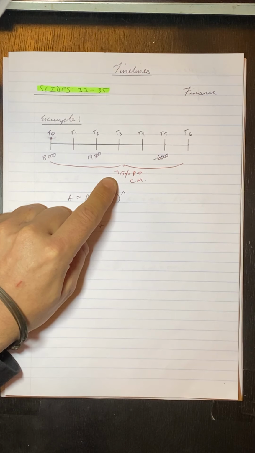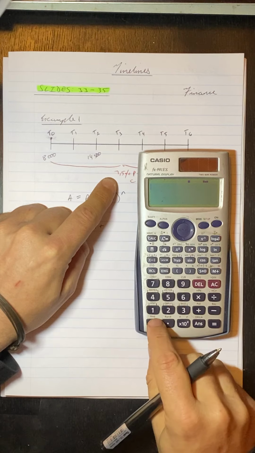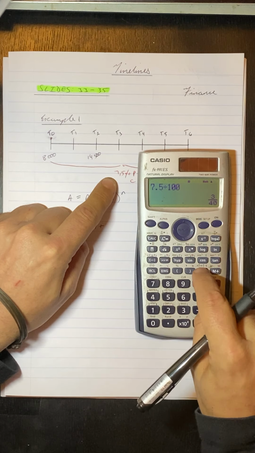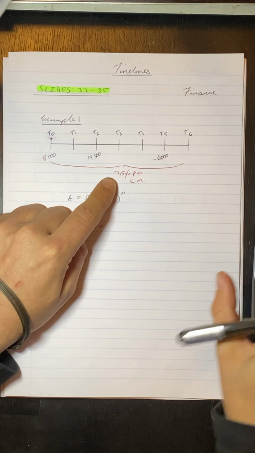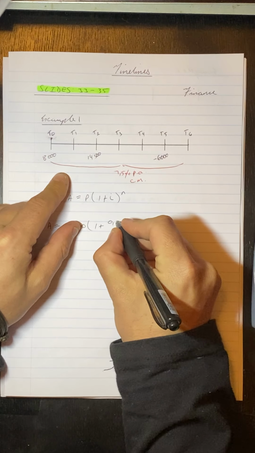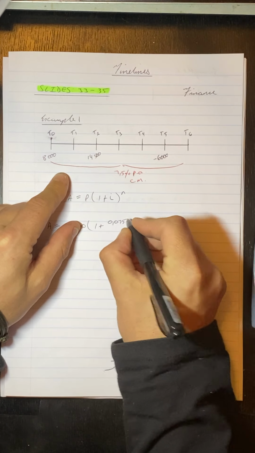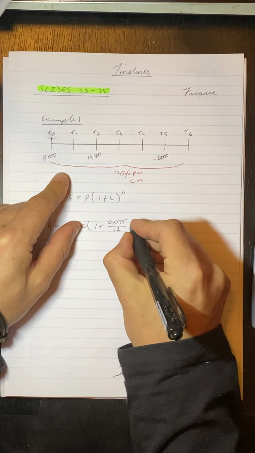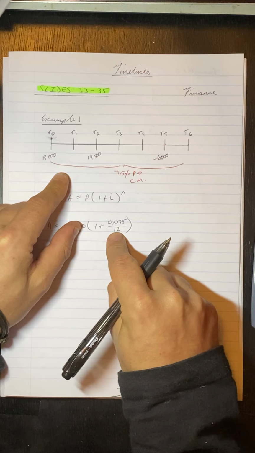So you'll get 7.5 divided by 100, and then we get 0.075. But because it's compounded monthly, I must divide this by 12. That's important.